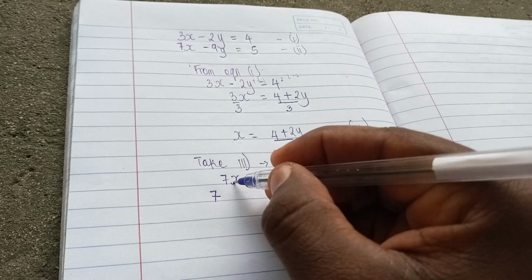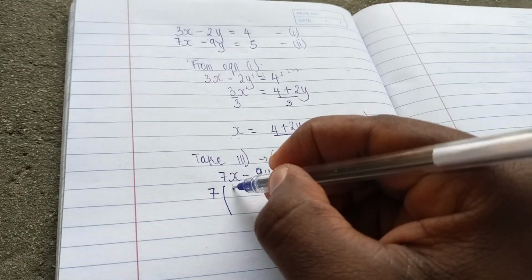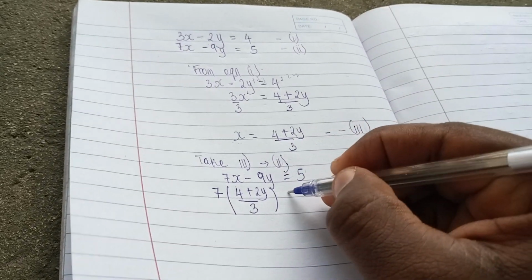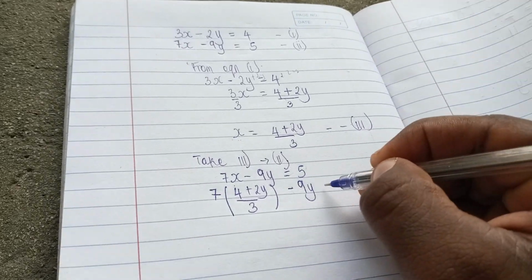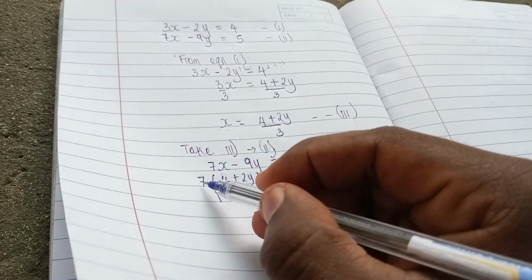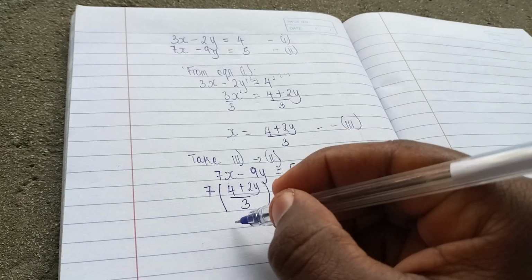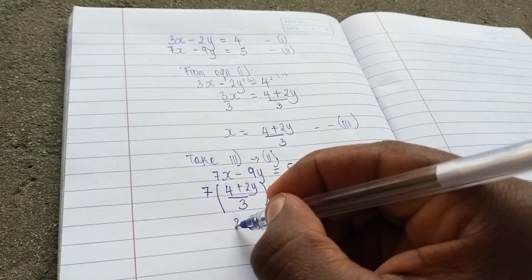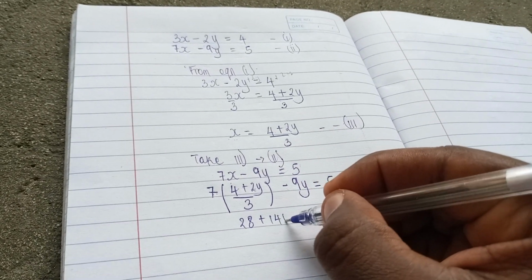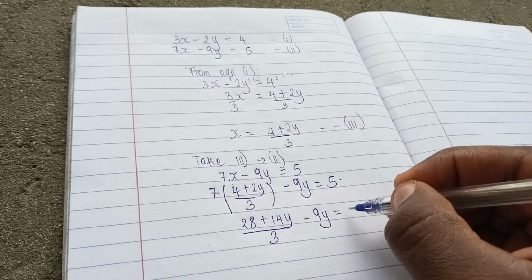So 7, then instead of x, remember I put brackets here. This time they're big because it's a fraction. 7 times 4 plus 2y over 3, minus 9y equals 5. Okay, very simple. The meaning of the brackets is that 7 multiplies this one and this one. So it is 28 plus 14y over 3 minus 9y equals 5.